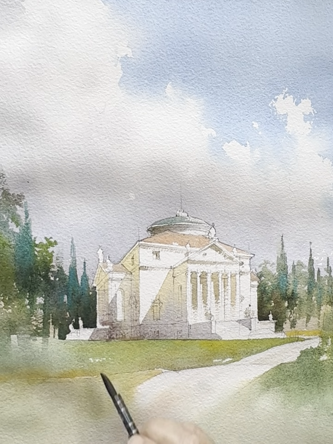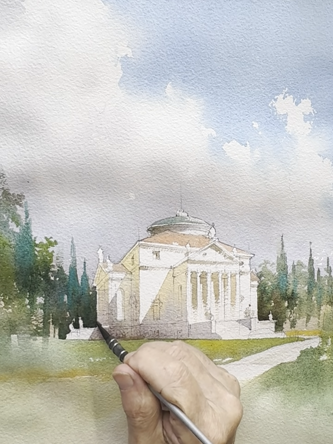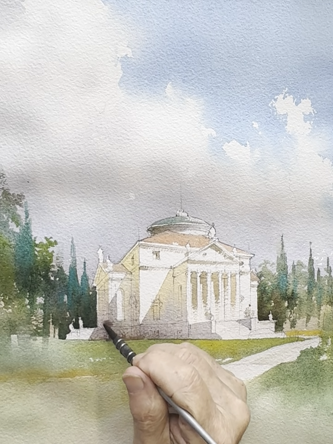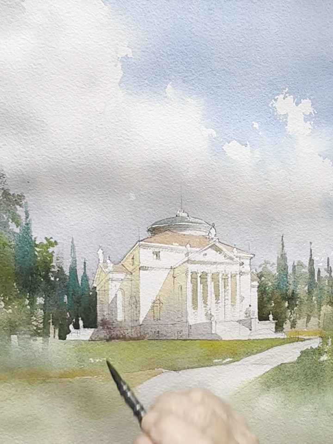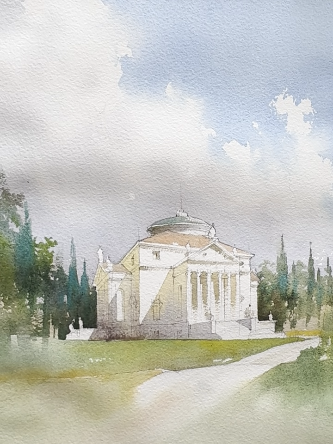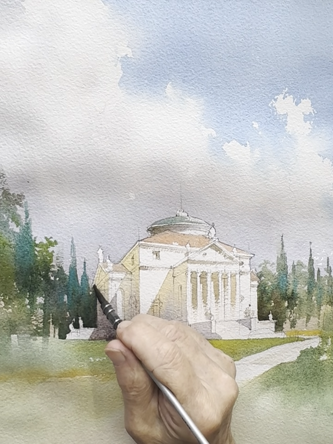I have the option here, because these areas of trees are still wet, to bounce this wash over into the trees and let them connect a little. Not sure it's the thing to do, but I'm going to do it anyway.